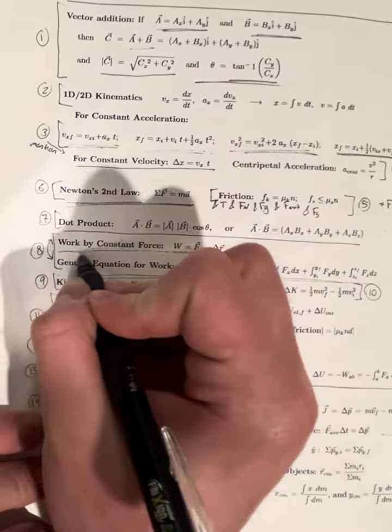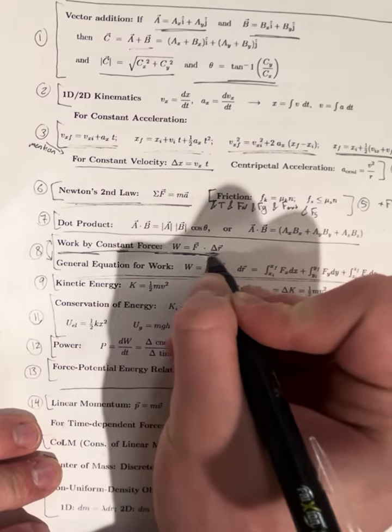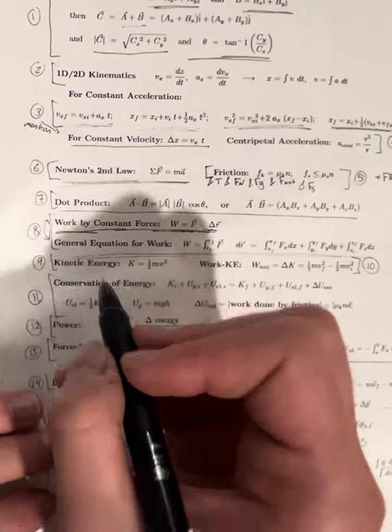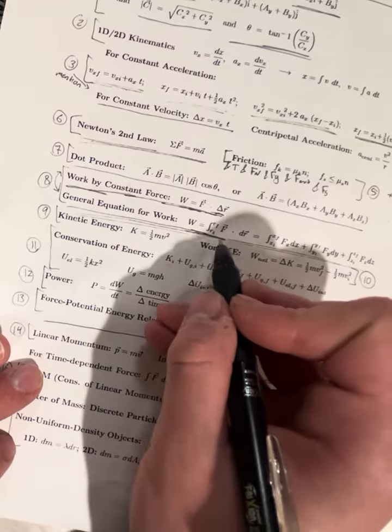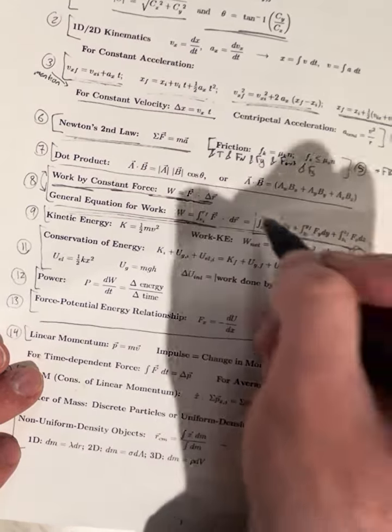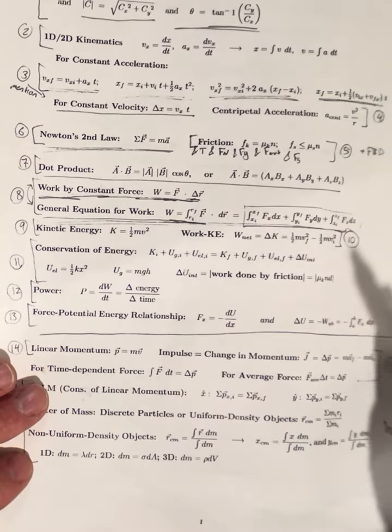So before I go, I just want to point out where work is on the formula sheet. You can see the work done by a constant force here is F dot, they've put a delta here, but it's the same thing, F dot r. And then the general equation is this calculus definition here, the integral of F dot dr, or you can break it up into its vector components. So it's all there on the formula sheet.